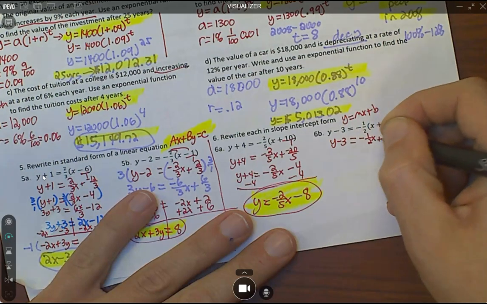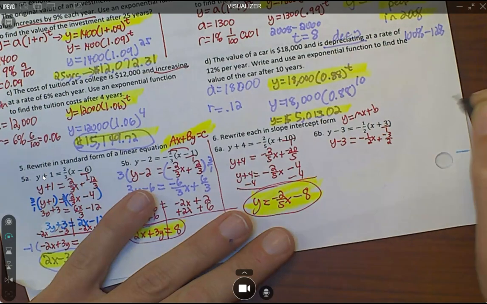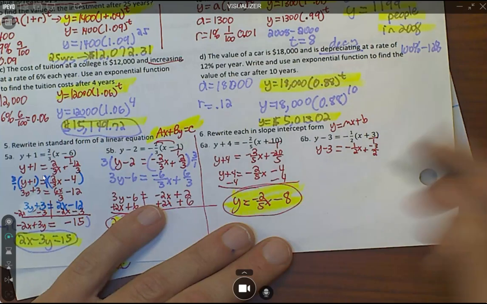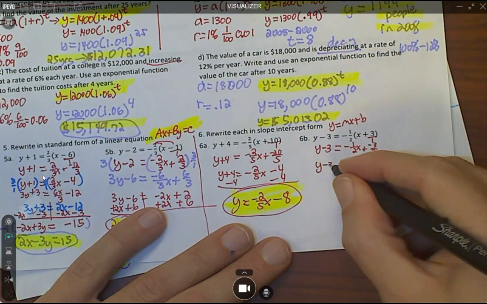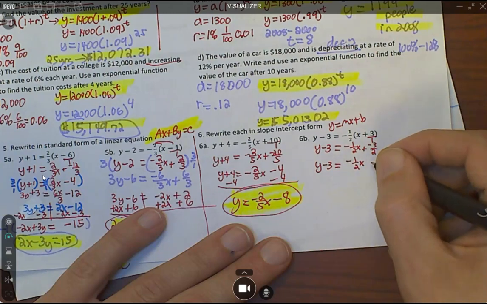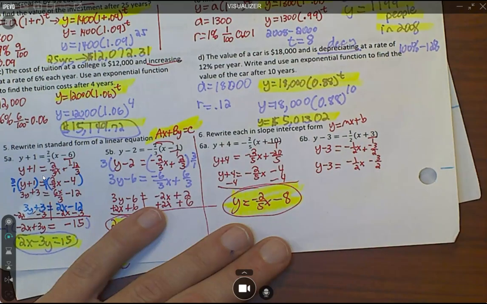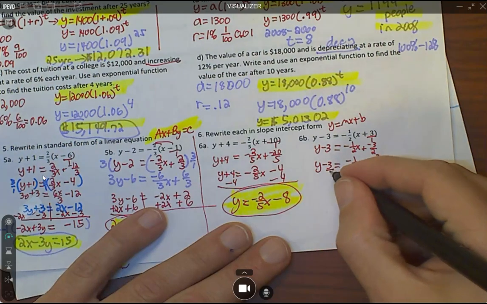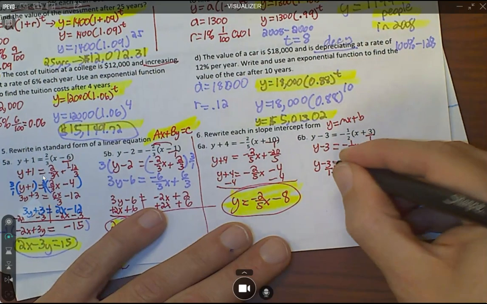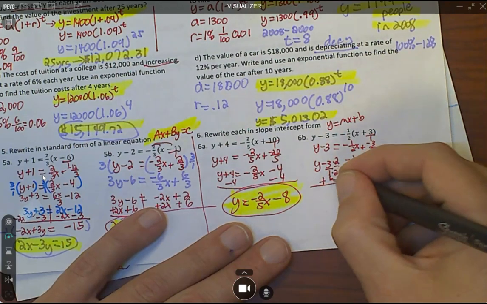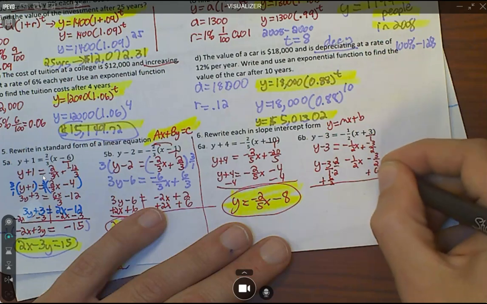This one's a little tougher. Negative 3 over 2. Alright, don't flip out. Okay, so we need to make this a common denominator of 2. So when I add that, I'm going to add 6 halves.